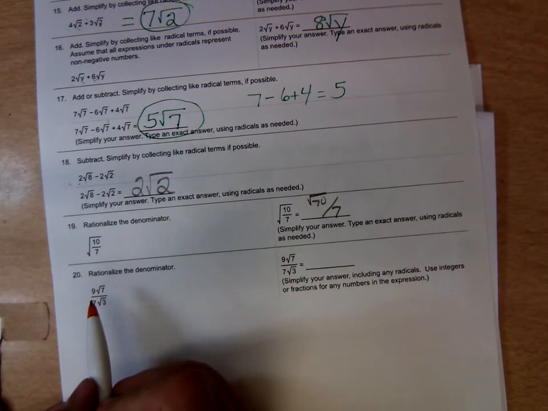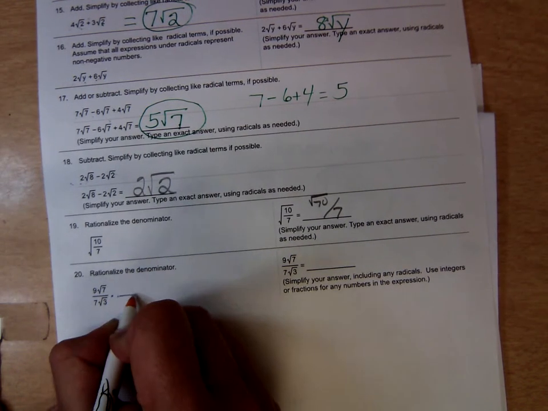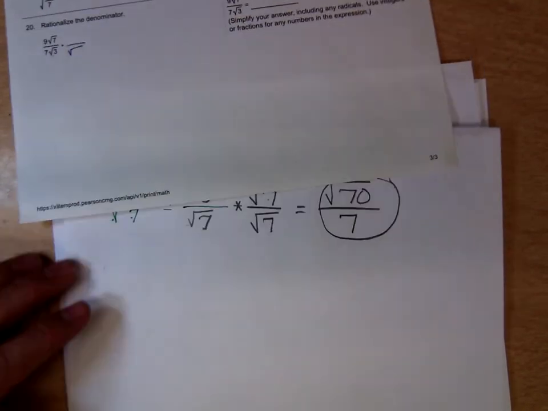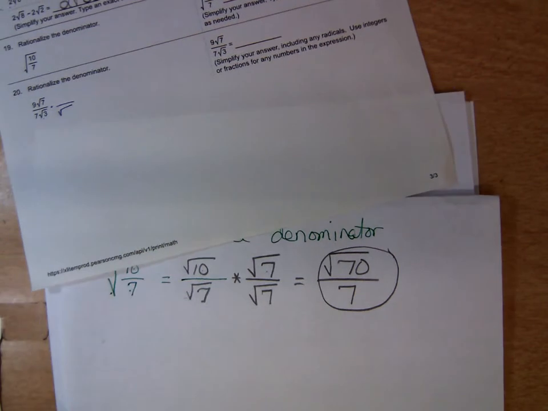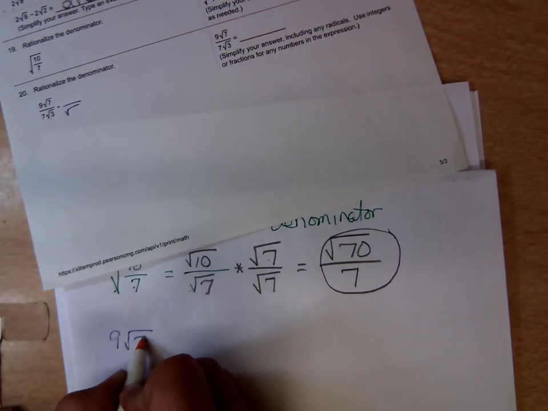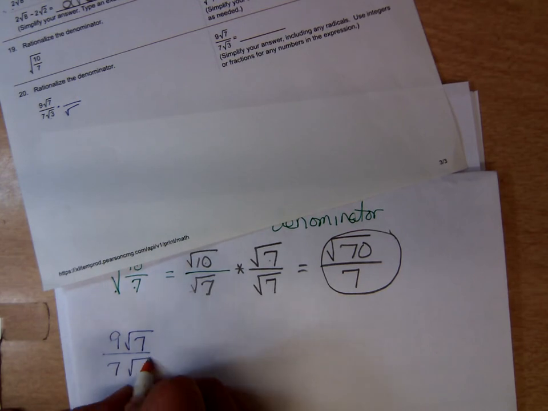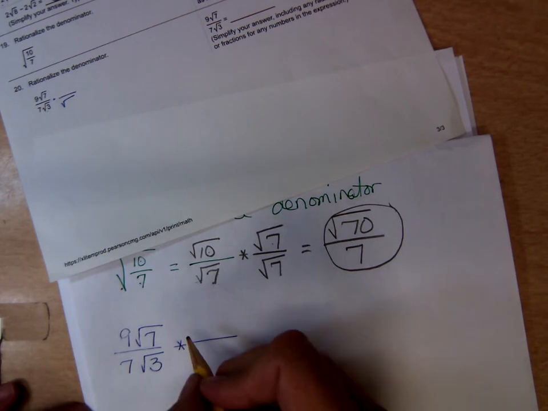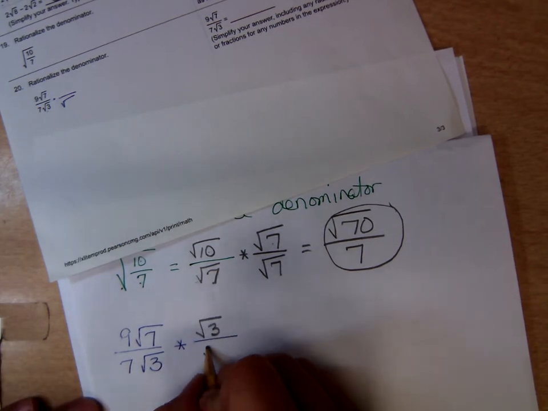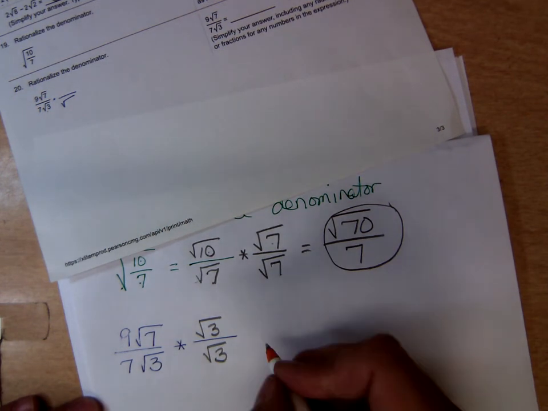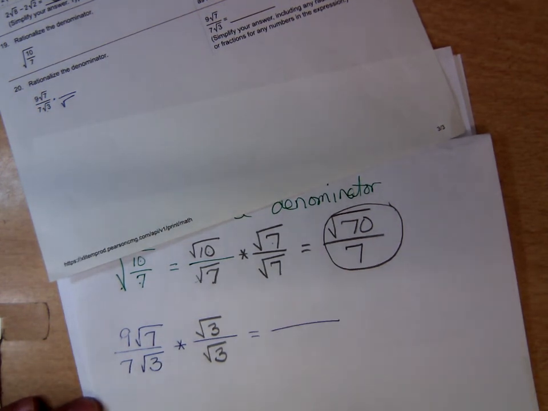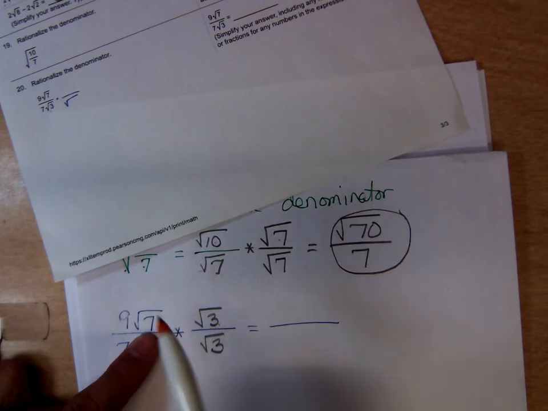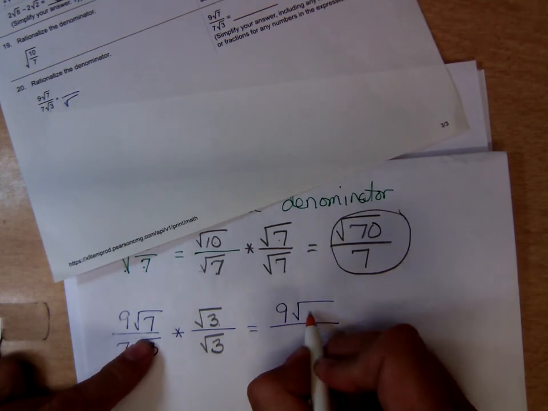Because I don't want that square root of 3. So multiply above and below. You know what? That's so small. Let me write it out here. 9 square root of 7 over 7 square root of 3. You multiply above and below by the square root that's in the bottom. Now, the 7 times 3 is 21, and just keep the 9 and say 9 square root of 21 all over.